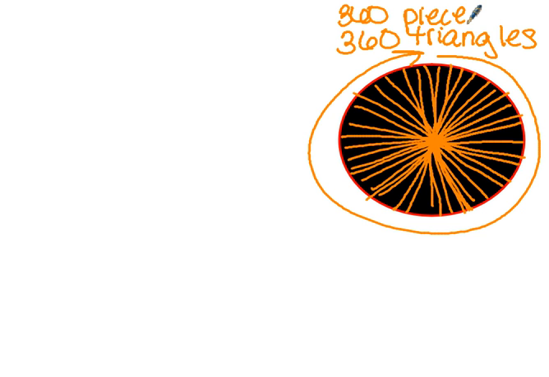Okay? So what we're looking at is if we had 360 different spaces. In other words, 360 triangles, or 360 pieces of the pie. What that means is 360 degrees, where each one of these little arcs is 1 degree.